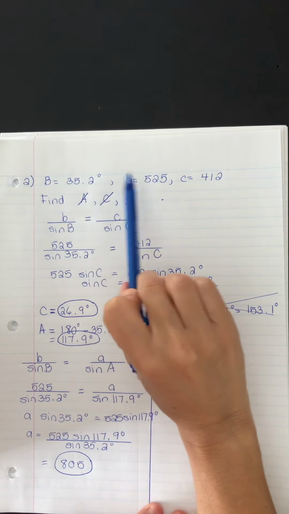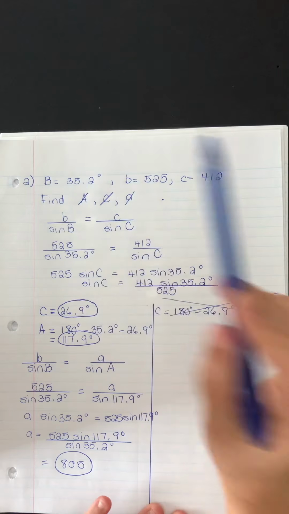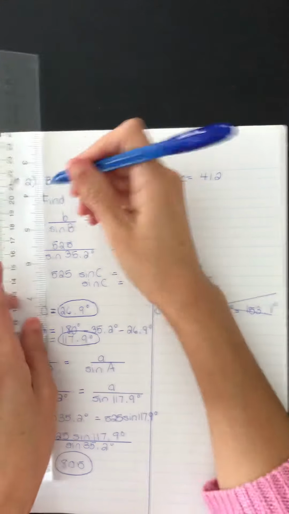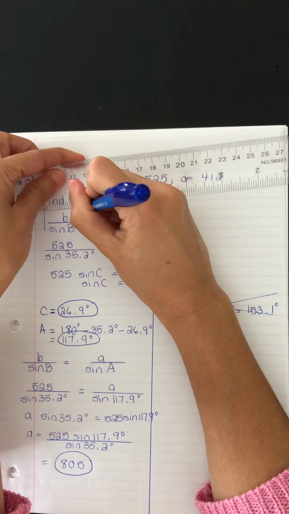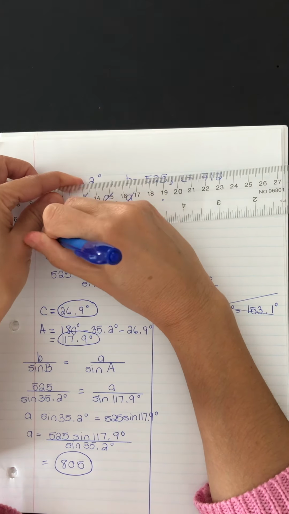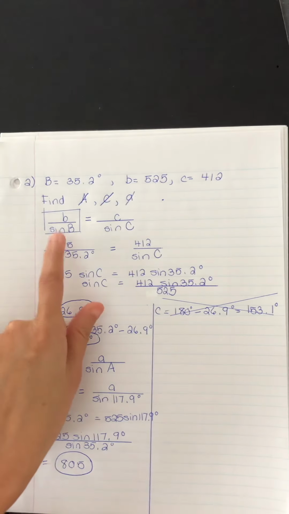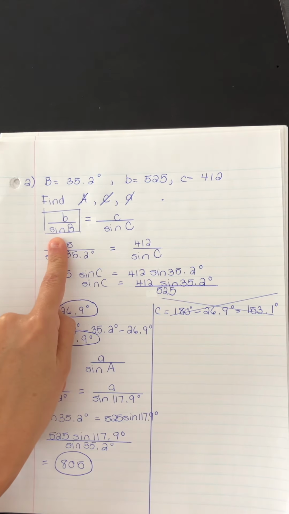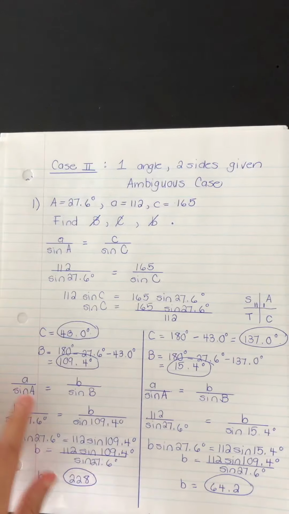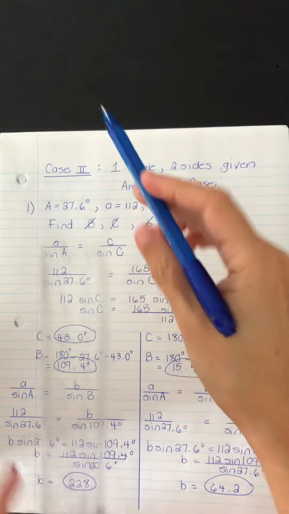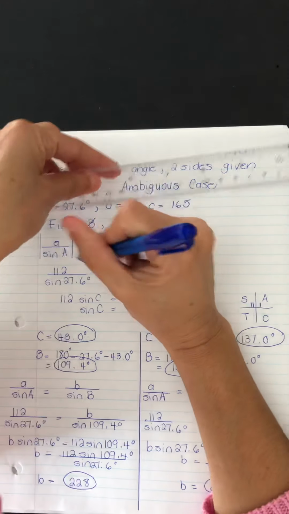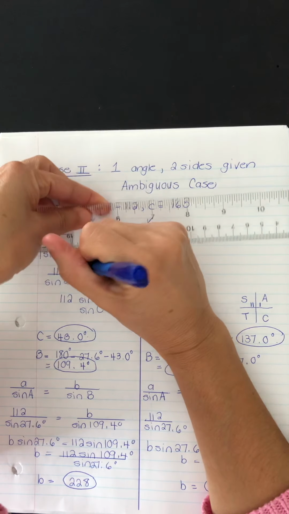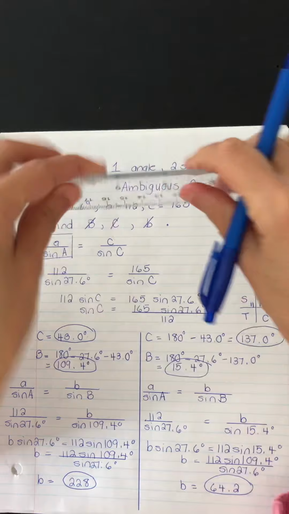These were both B's, side B and angle B. Okay, so if you like, I can put a little box around that like I did for the first one. All right, that's what allows you to use the sine law. And this is example 1 from case 2. We can put a little box here as well.